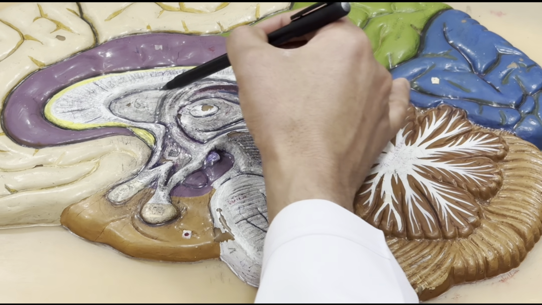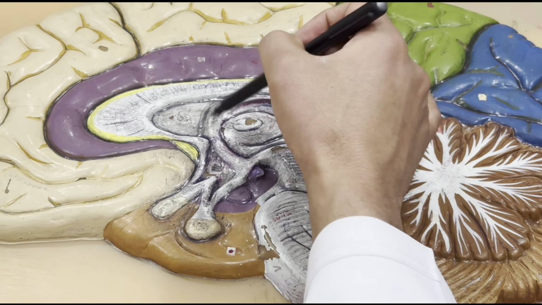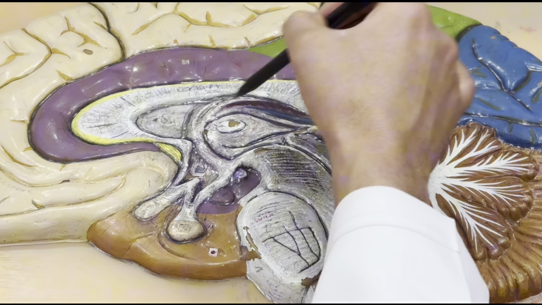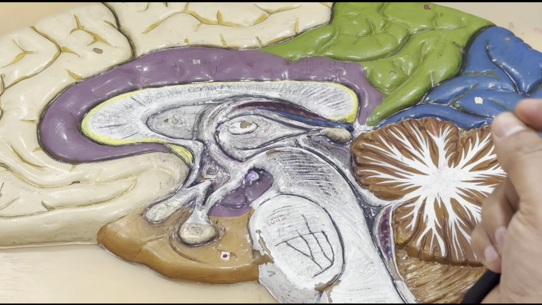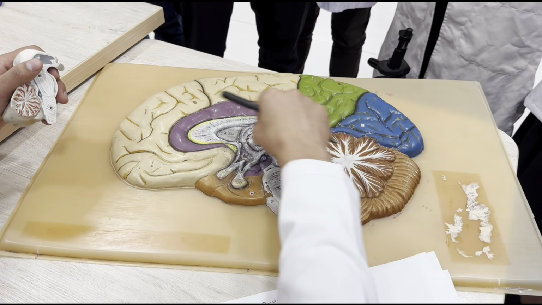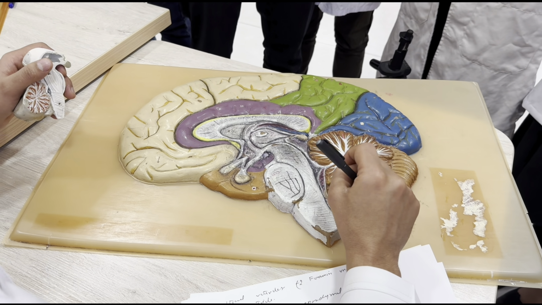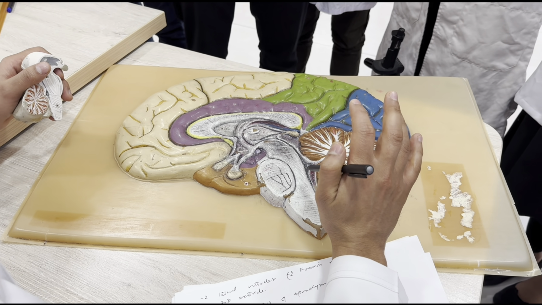CSF flows through the complete ventricular system and the subarachnoid space by means of a special epithelium, ciliated columnar epithelium, which lines the entire ventricular system and the central canal of the spinal cord. You understood?